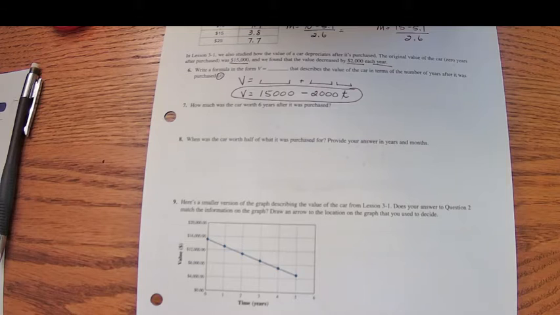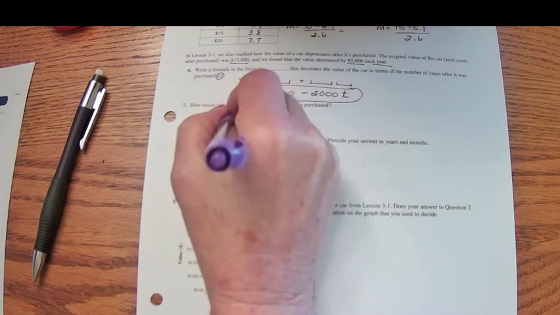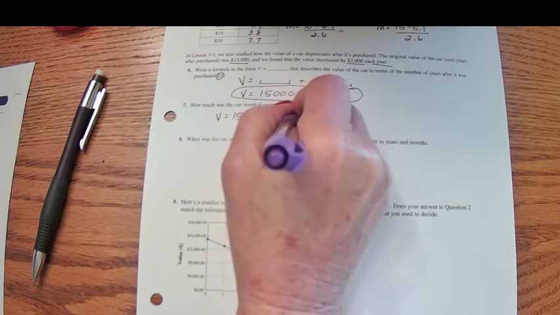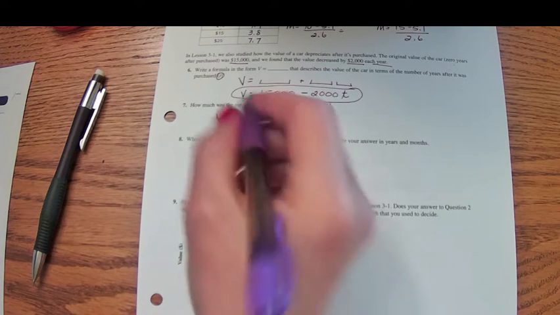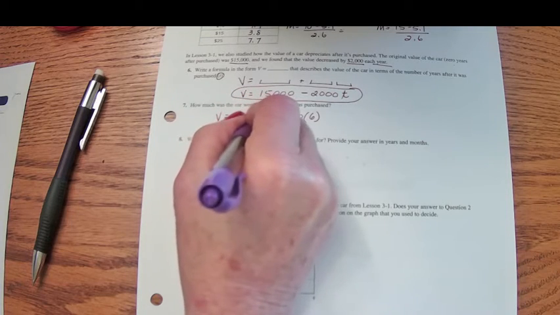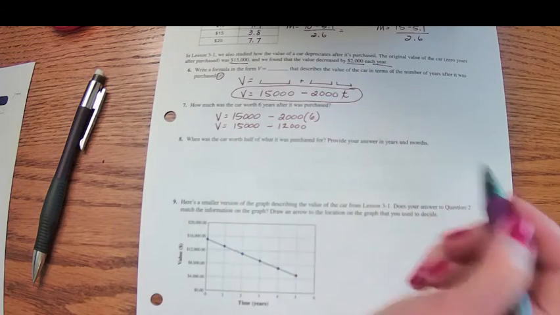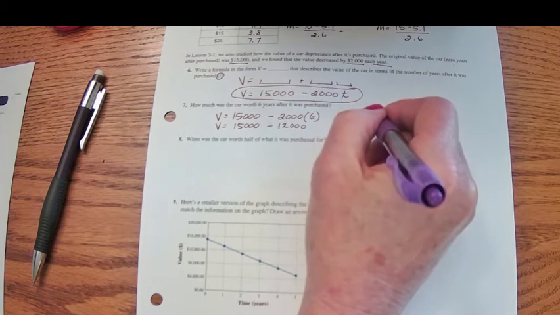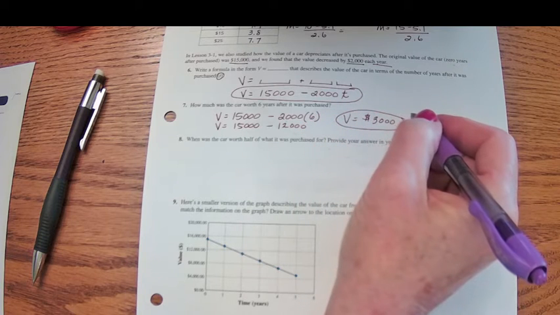So question number 7, how much was the car worth 6 years after it was purchased? That's going to be $15,000 minus $2,000 when time is equal to 6. So that's going to be 15,000 minus 2,000 times 6, which is 12,000, so minus 12,000. So the value of the car 6 years after purchase is $3,000.